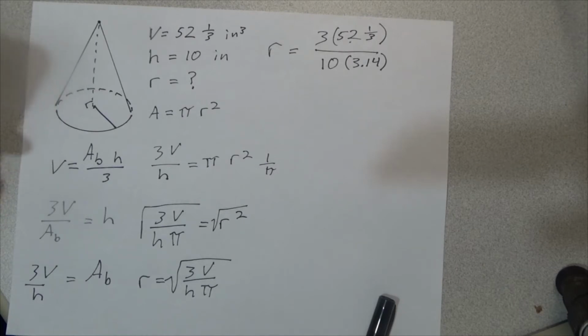Let's see, 3 times 52.333. That'll work. And then 10 times 3.14 is 31.4. And then I got that, and now that's almost 5.